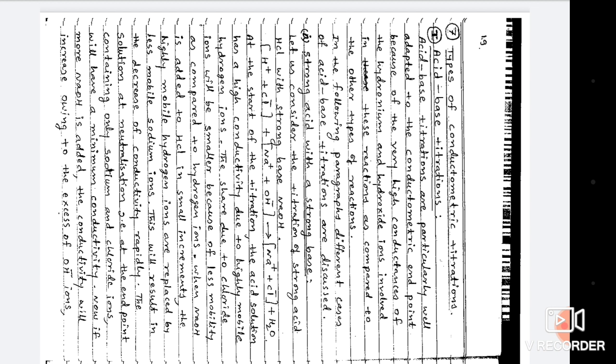There are generally different types of conductometric titration, that is acid base titration, redox titration, precipitation titration, oxidation reduction titration, etc. First, the acid base titration.